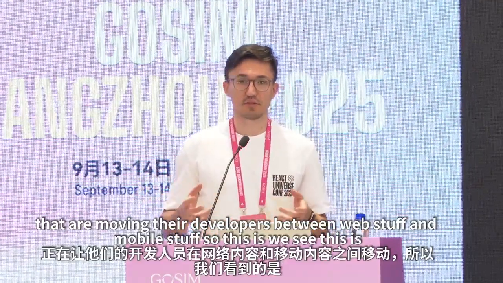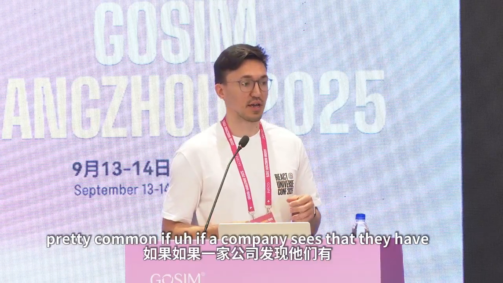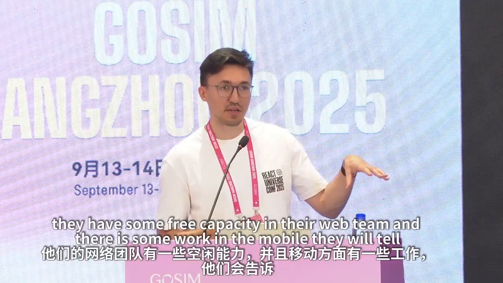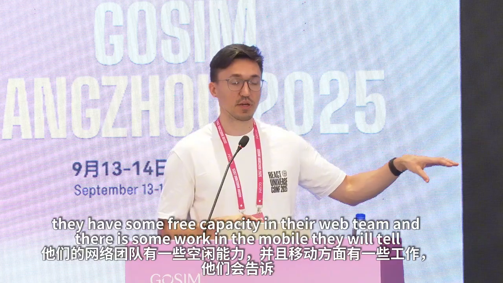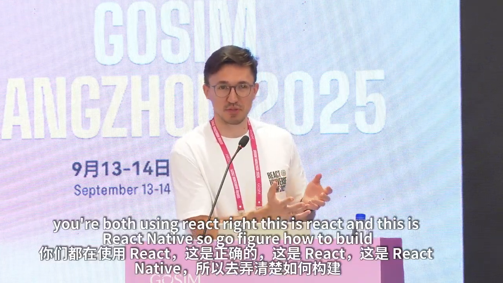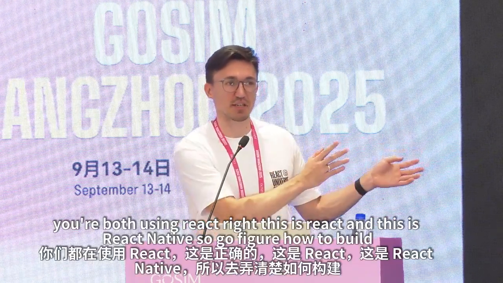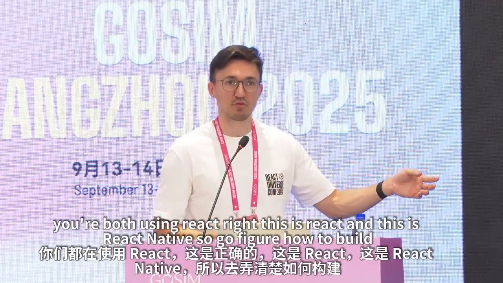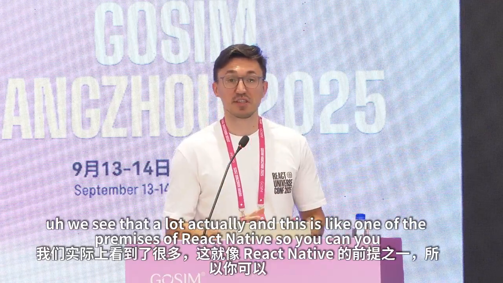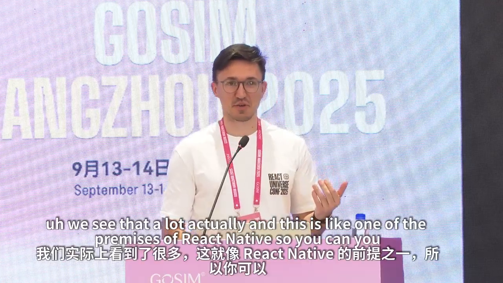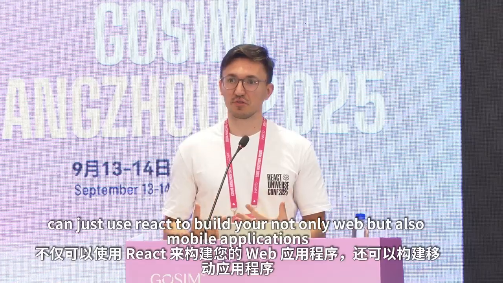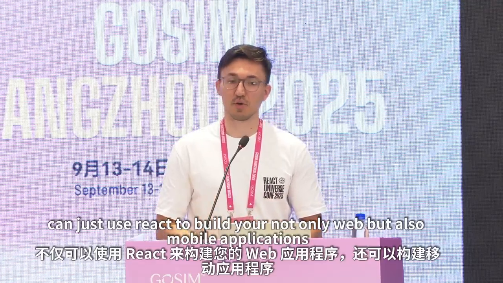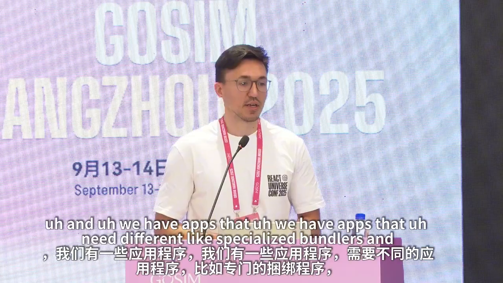We see this is pretty common: if a company sees that they have some free capacity in their web team and there is some work in the mobile team, they will tell you, hey, you're both using React, right? This is React and this is React Native. So go figure out how to build mobile apps. We see that a lot, actually, and this is one of the premises of React Native. So you can just use React to build not only web but also mobile applications.